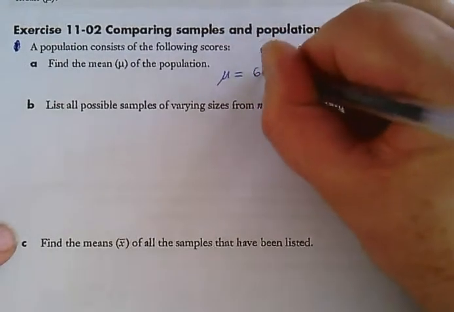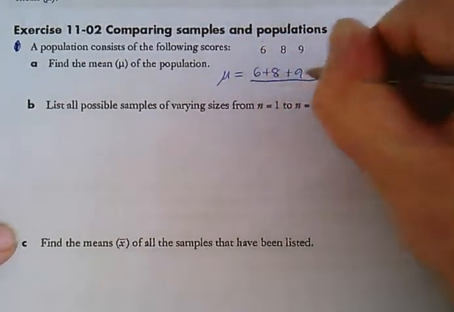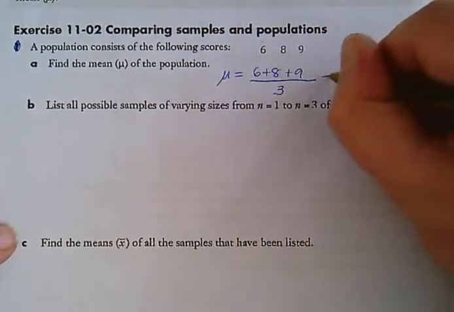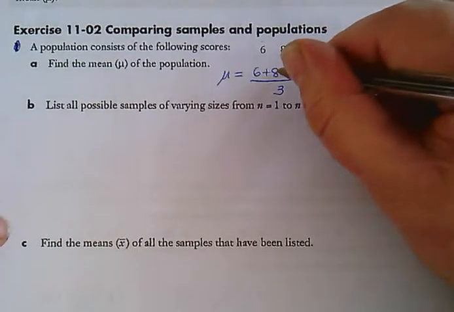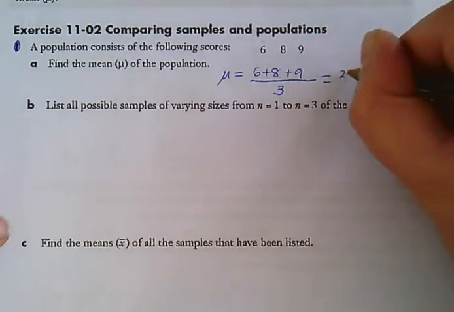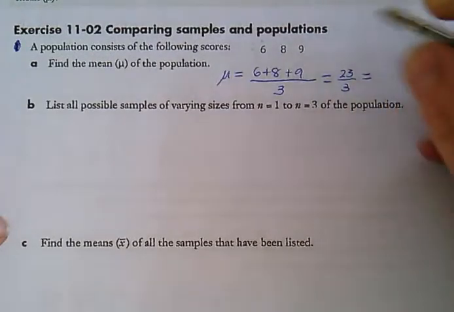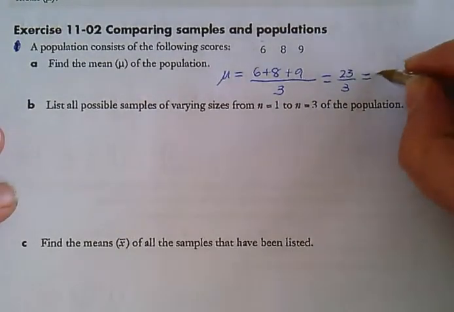The mean is 6 plus 8 plus 9 over, how many scores? 3. 17 and 6, 23 over 3. It's 7 2/3 or 7.6 recurring.